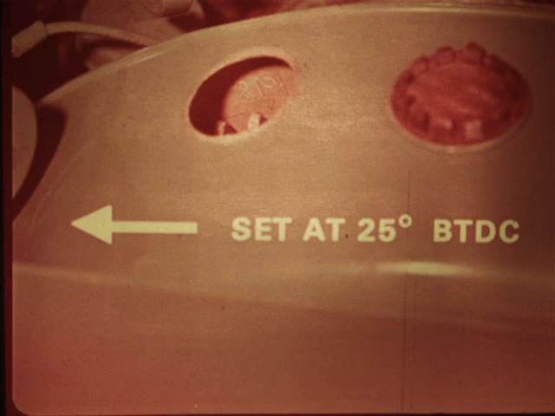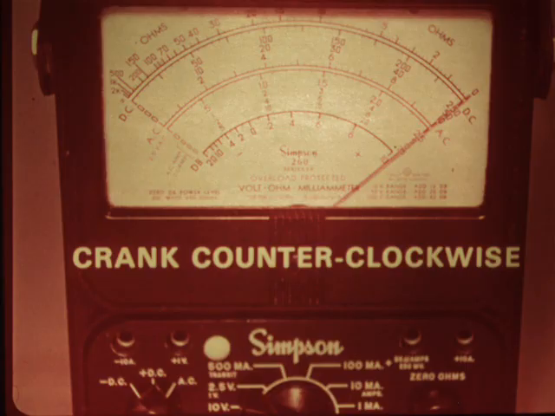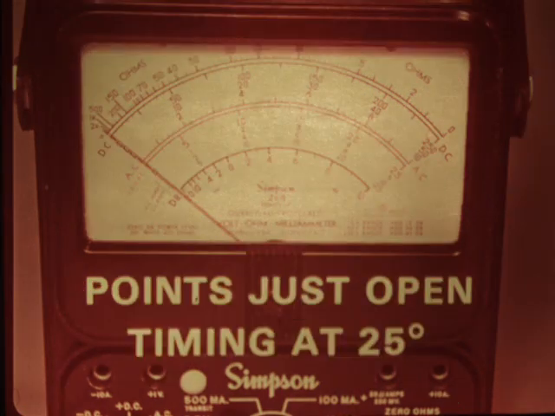Nevertheless, on all models, set the timing as close to 25 degrees as you can with the engine cold. On earlier models, you'll have to guess a little at 4 degrees left of the 21-degree mark. Turn the crankshaft counterclockwise until the points close, 0 resistance on the ohmmeter. Then turn it in normal rotation until the points just open as the needle moves upscale to infinity. The timing marker should then be at 25 degrees.